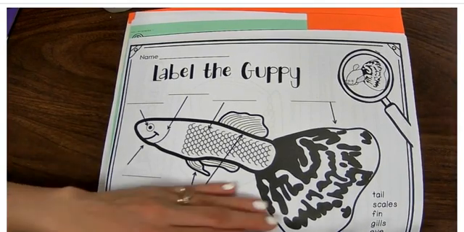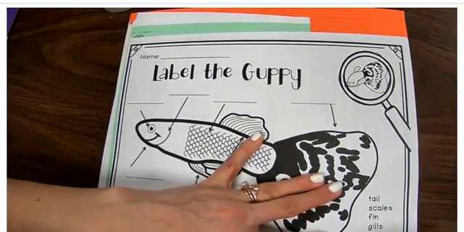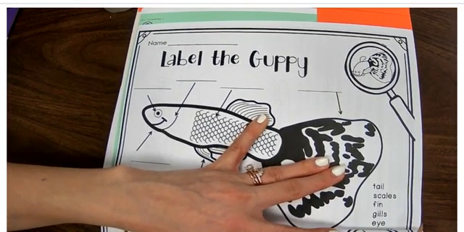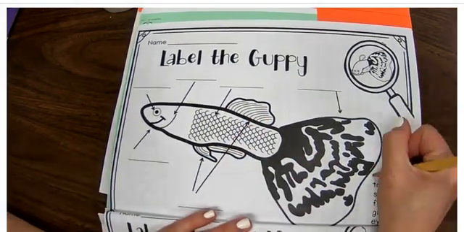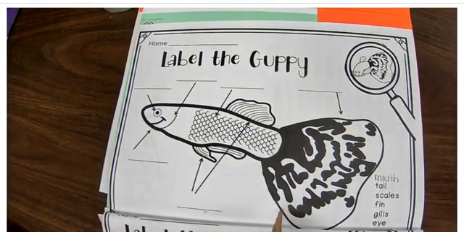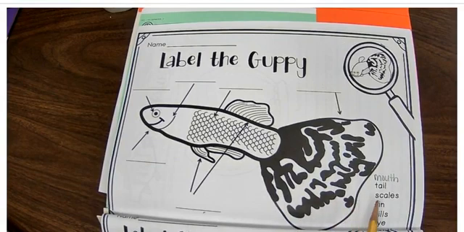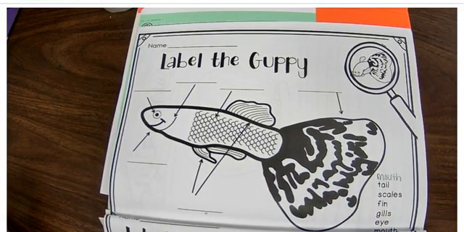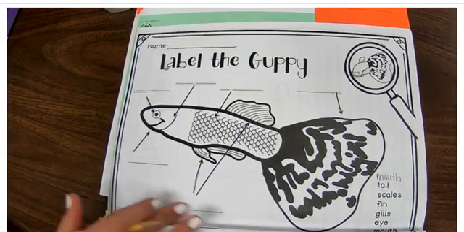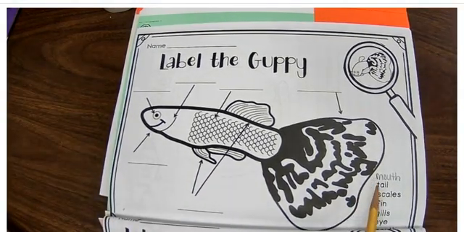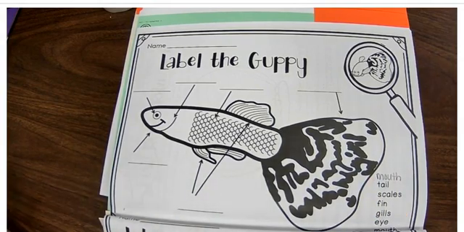So there's words right here at the bottom. The word mouth kind of got a little cut off. You can see it right down here. I'm going to rewrite it right here so we don't forget to label. As we label, we can cross off each part of the fish that we label so we know that we have used that word already. So we can just go ahead and start with the first one, mouth.